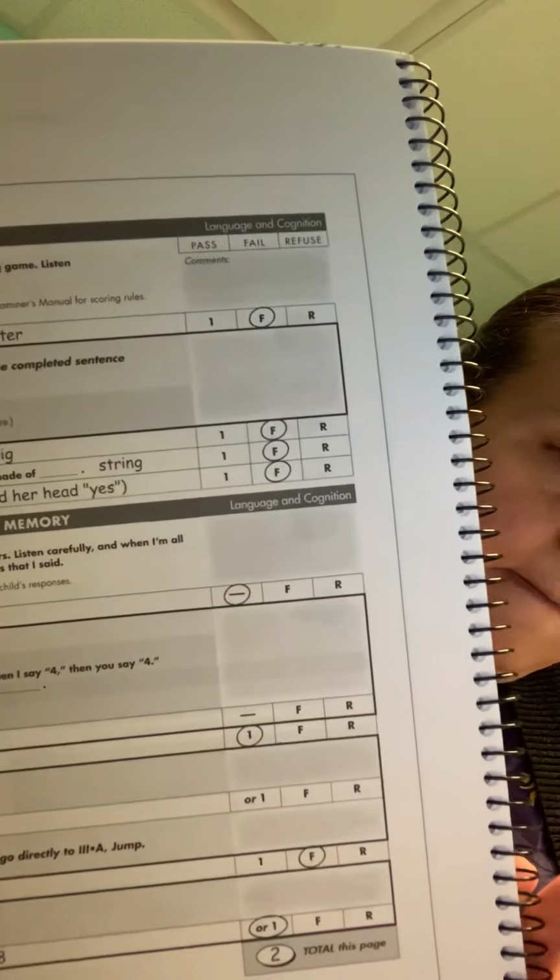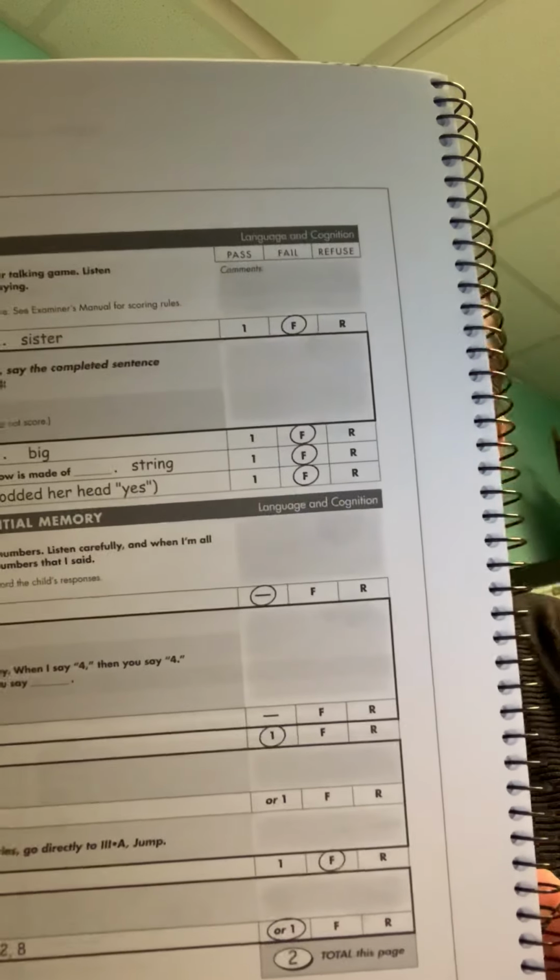It also will give you examples of how to circle and note every item. So it shows you exactly how to circle the items, how to score, and what you need to do if the child refuses or fails an item. It also shows you how to mark out items if you don't do them. So there are some items that it'll say if your child is in this age range, you don't do this item, and here's how you strike through the item.